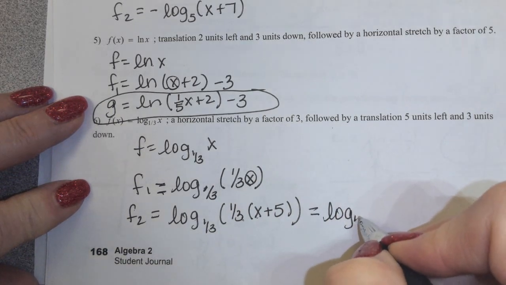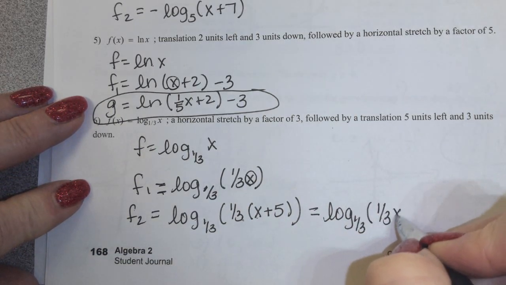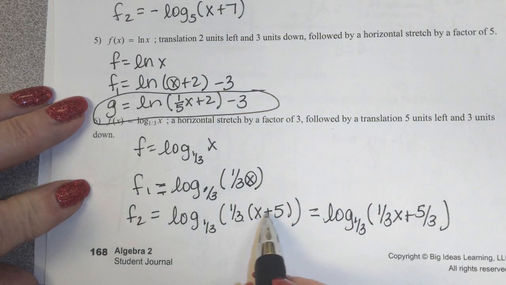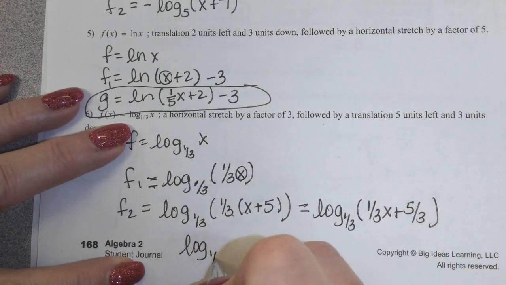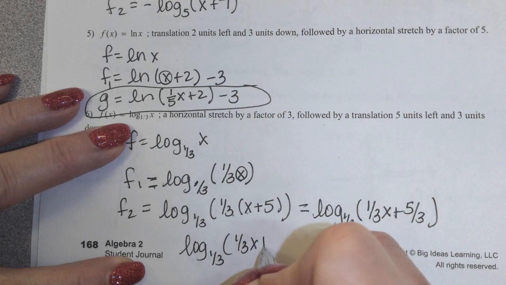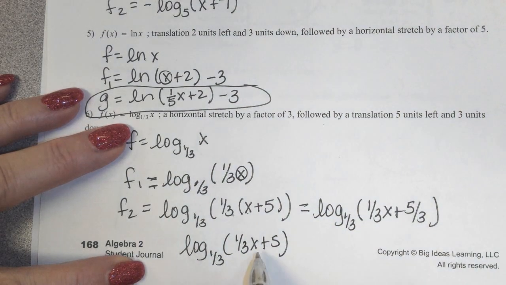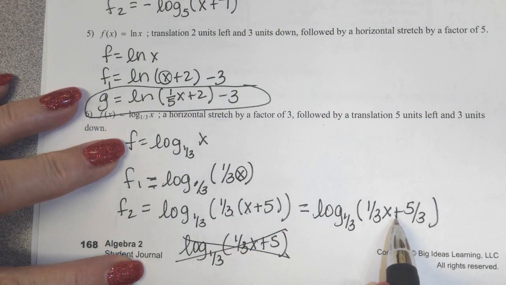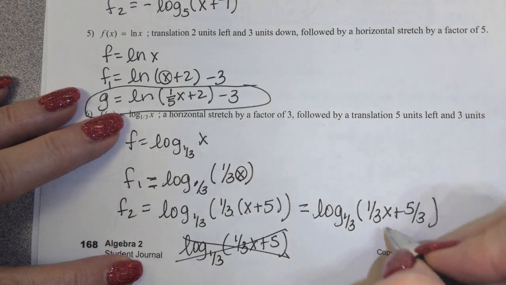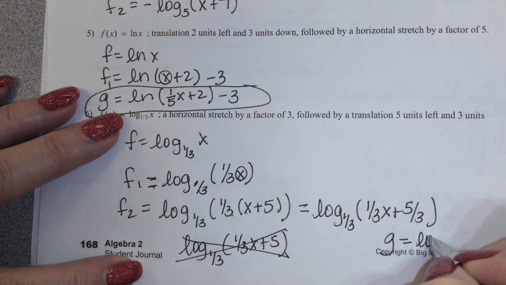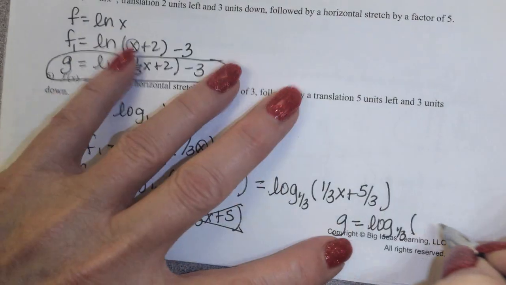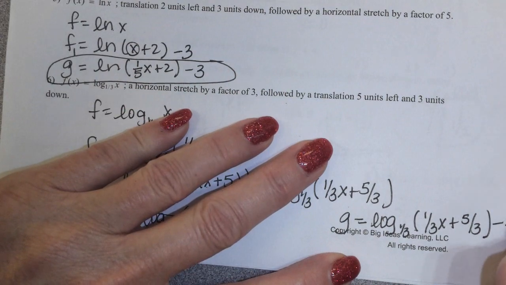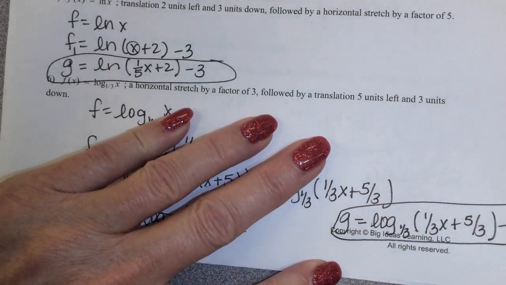Simplifying this, it becomes log base 1/3 of (1/3 x plus 5/3). Or you could even leave it like this, but you have to have the parentheses. Here's what people will put sometimes. That's wrong. That is not correct. It must be like this or like this. And then the last thing we want to do is go 3 units down. So we're going to have g equals log base 1/3 of (1/3 x plus 5/3), and then 3 units down. And there we go.